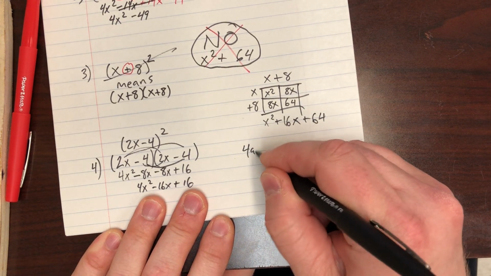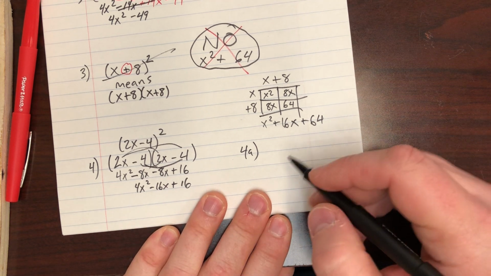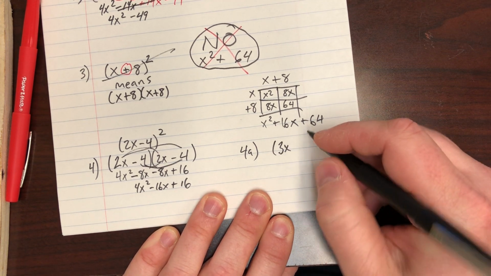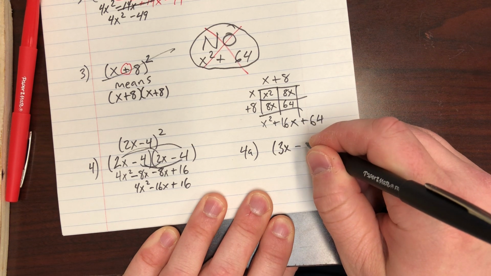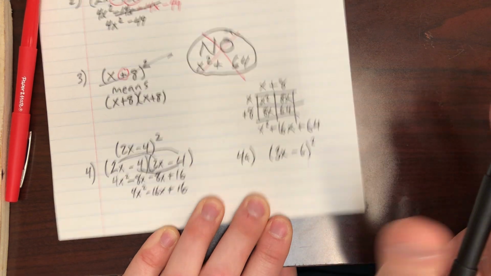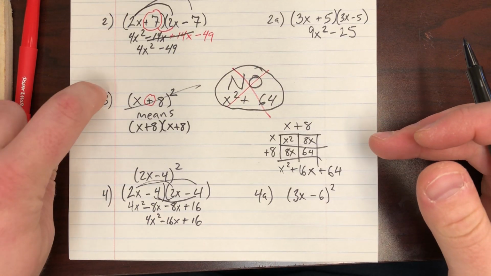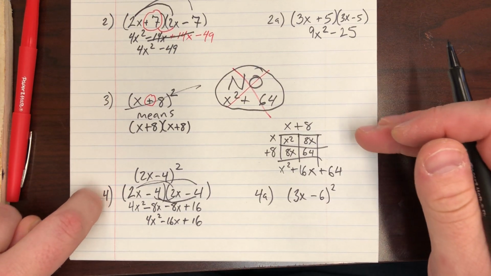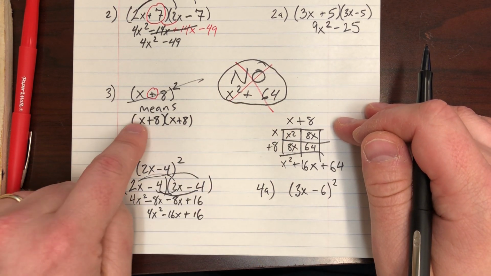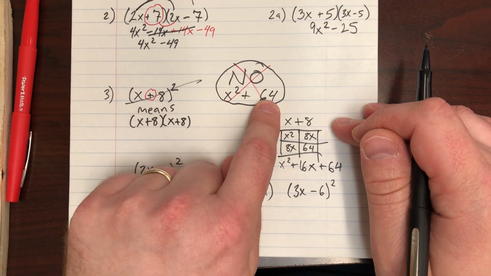So here's 4a. This is our little secret shortcut. If I ever see something, so let's say I see 3x minus 6 squared. So you might notice that for 3 and 4, I did end up with the first thing squared and the last thing squared.